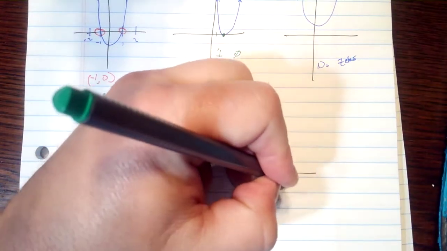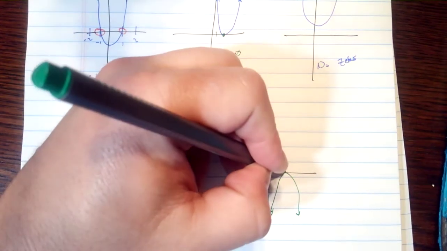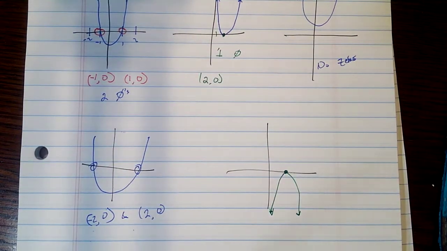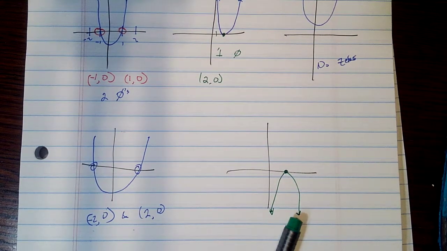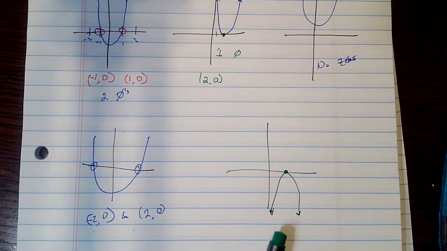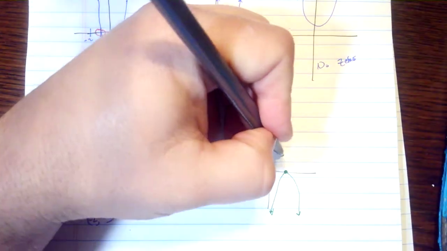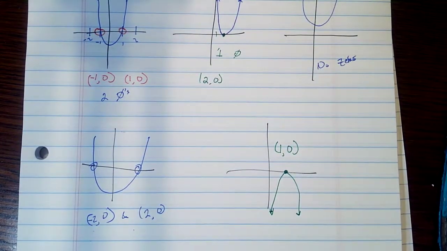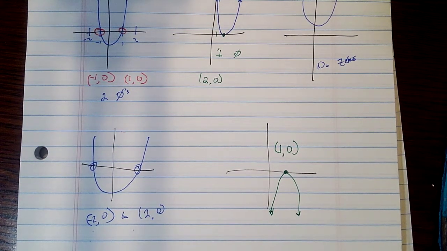It looks like this. Uh-oh, it's upside down. So it must be more complicated. No, it's not. Did it touch twice? No. Did it touch once? Yup. That means there is 1 zero, because it only touched once. What is the point it touched at? Well, it is at 1, 0. Done. And we're finished. That's all there is to the section. Seriously, don't overthink it. You're done. Do these problems. Be done with them.